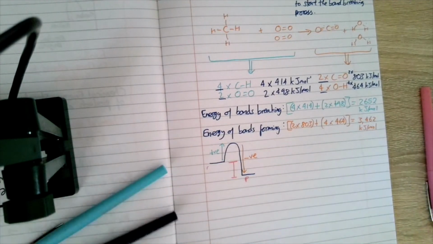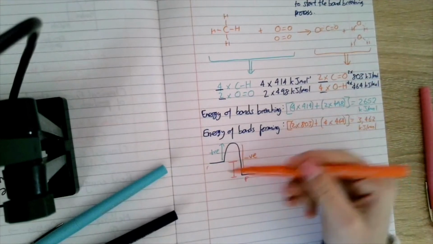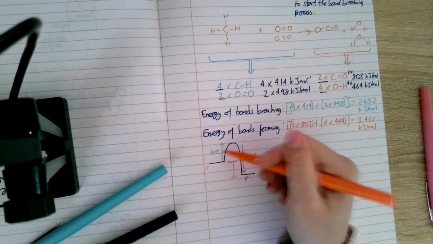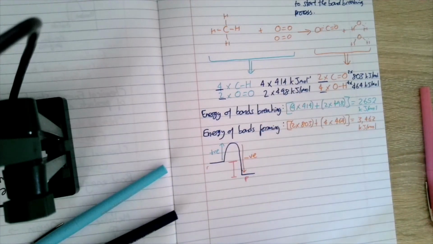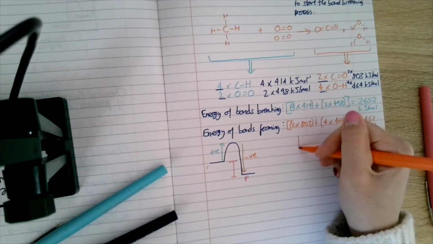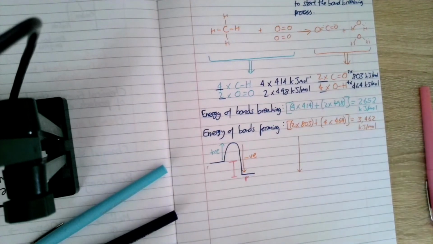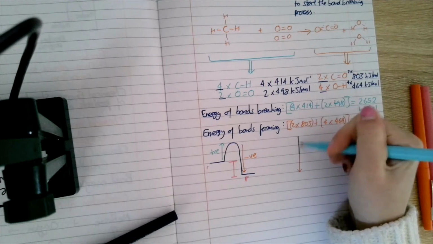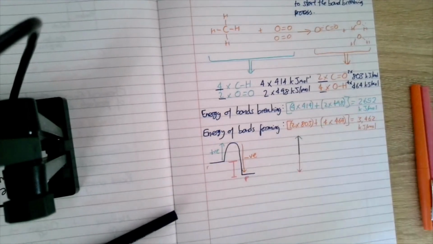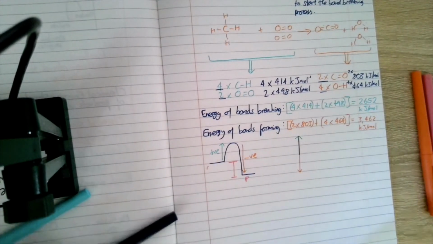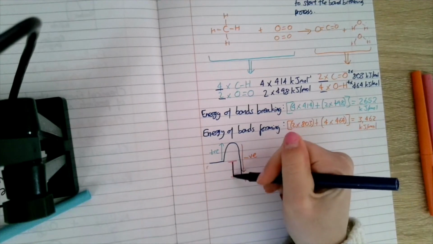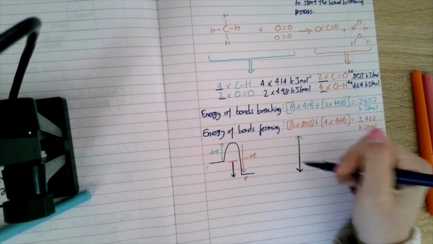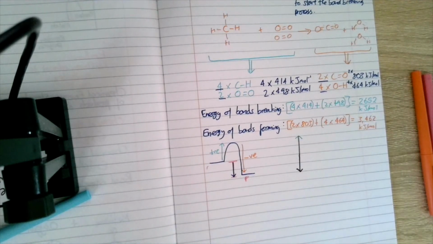We can treat them like vectors, if you've done those in maths, where your resultant vector is the sum of the two. So those two arrows together, and you then end up with your resultant being the sum of those two arrows.